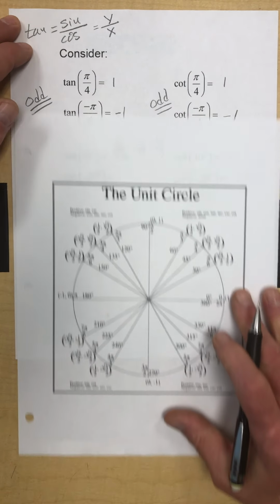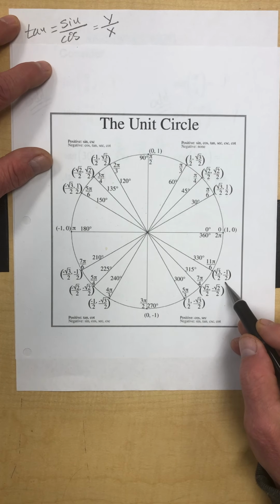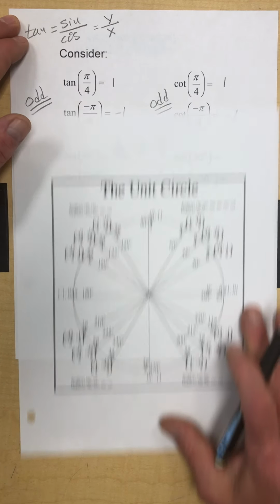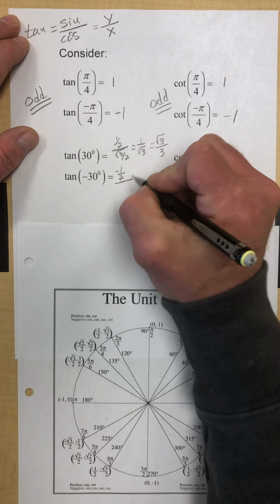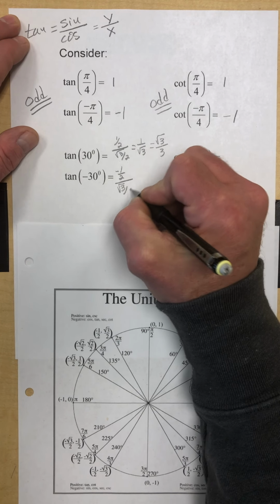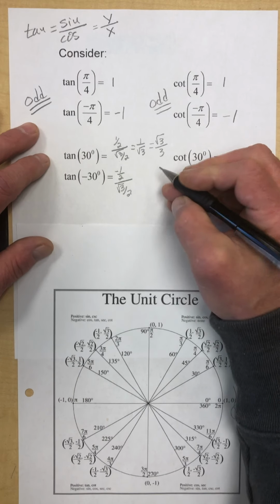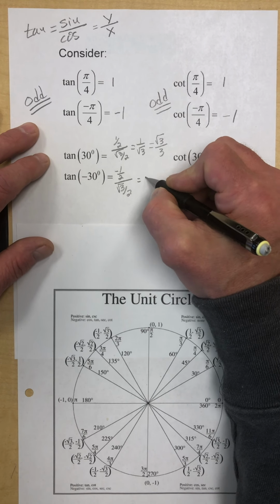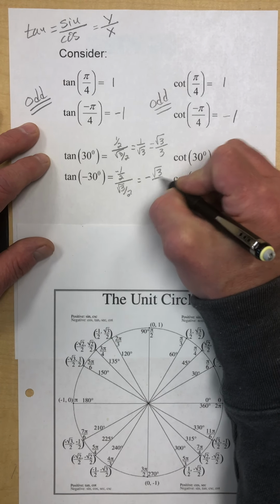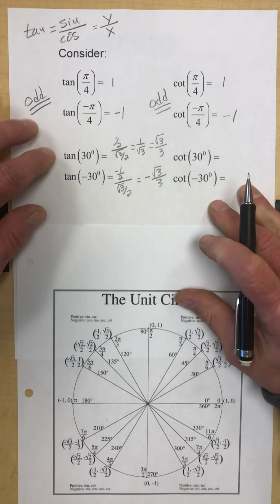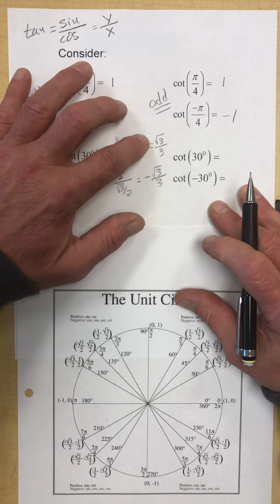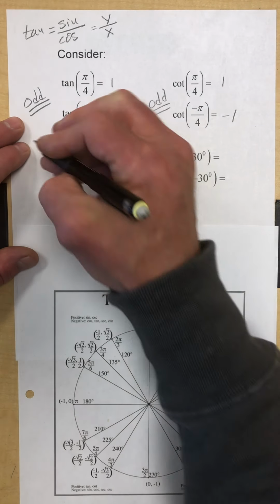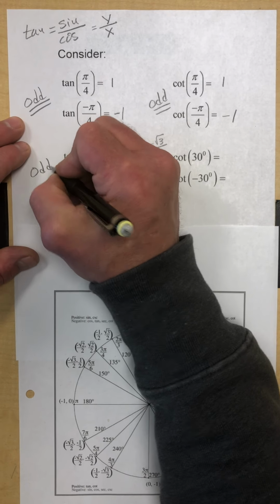So we go the tangent of negative 30, that'd be down here. We're going to get negative 1/2 all over radical 3 over 2. If I reduce it the same way, I'm going to get the opposite of radical 3 over 3. So notice again, tangent of a pair of opposites gives me y values that are opposites, so that is an odd function.